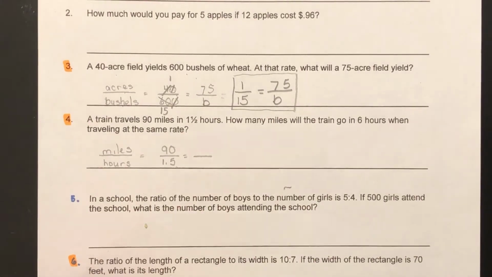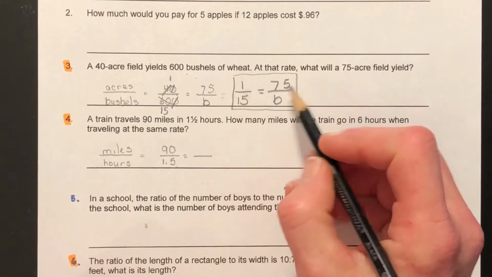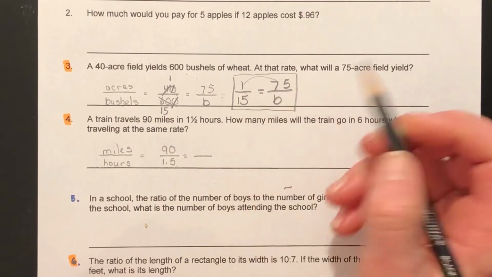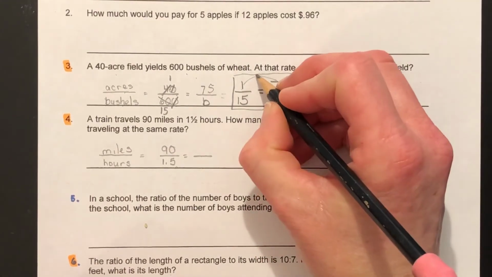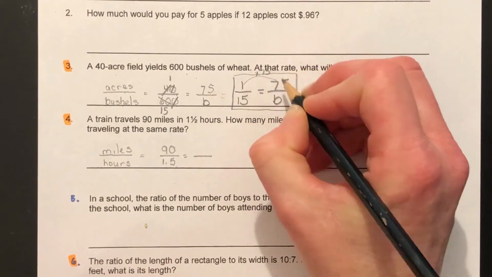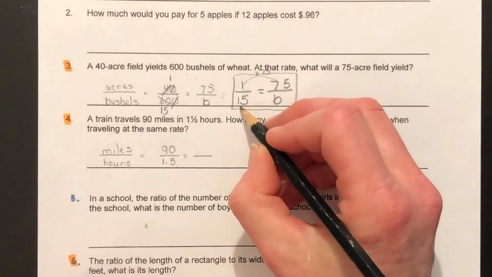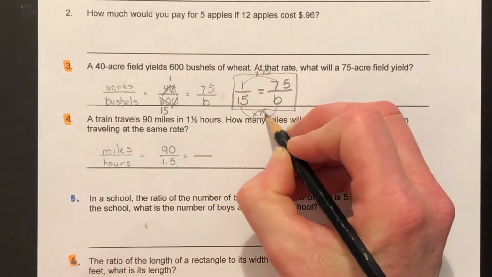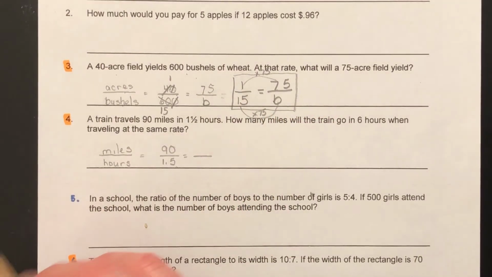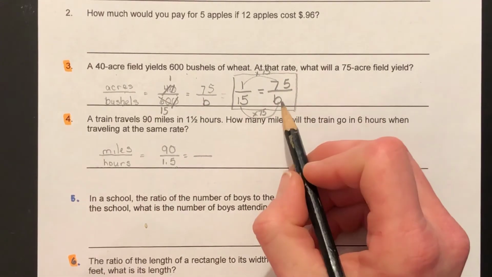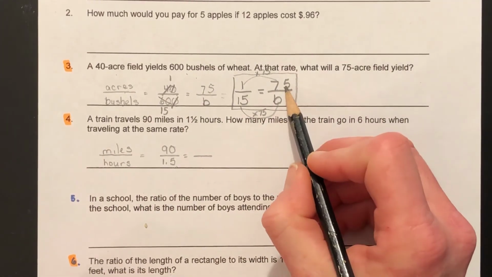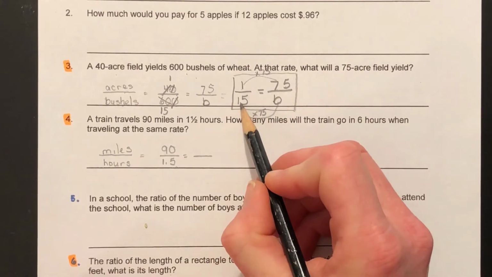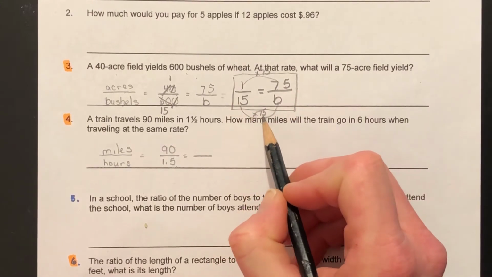Now I can easily go from here to here. 1 times what is 75? 1 times 75 is 75. So then 15 times 75 is what? To find out how many bushels of wheat 75 acres will yield, I will multiply 15 times 75.